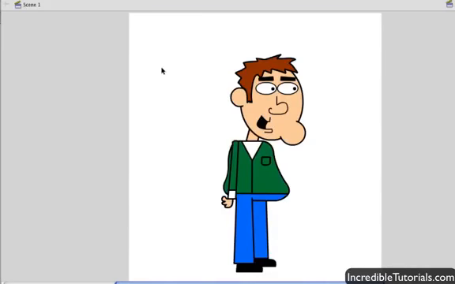Today I'm going to do a tutorial on how to do a walking animation in Adobe Flash CS4. Now for this tutorial I will be using the bone tool to animate the legs, so you will need CS4 if you're going to follow along with this. Now if there's a demand, I might make a tutorial later on how to do a walking animation without the bone tool. So let's go ahead and get started.